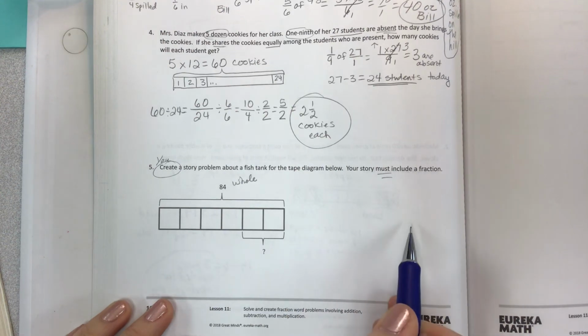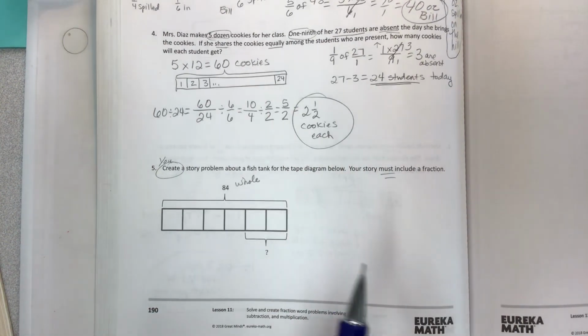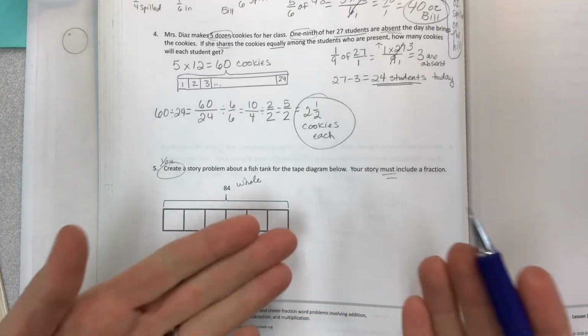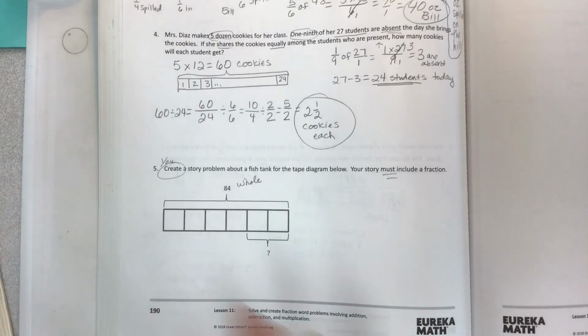So you write a word problem, okay? You can think about Nemo and the fish in the tank, all the fishes in the tank with him, and think of your own story, okay? So that's the last part of today's lesson, and you are on your own for that.